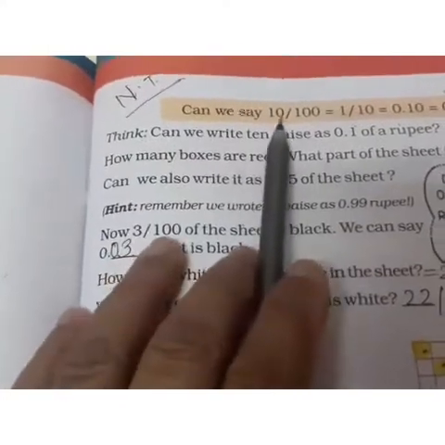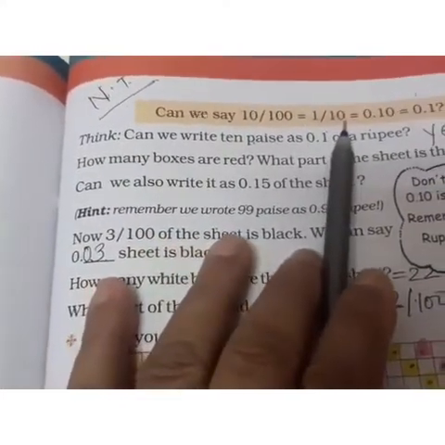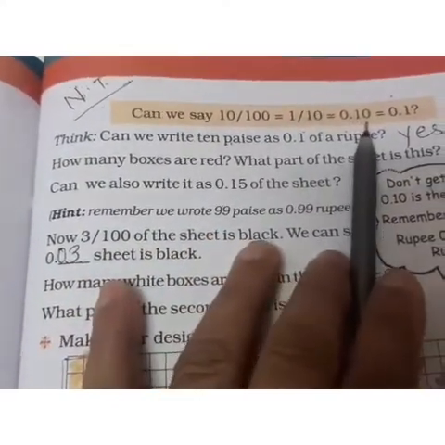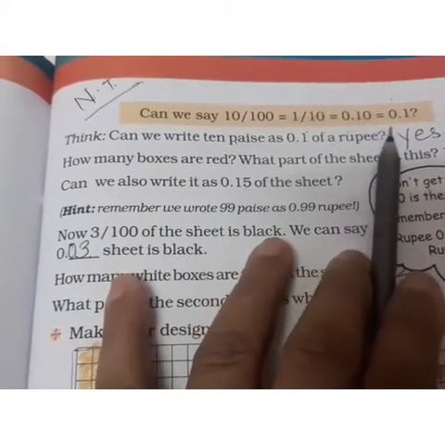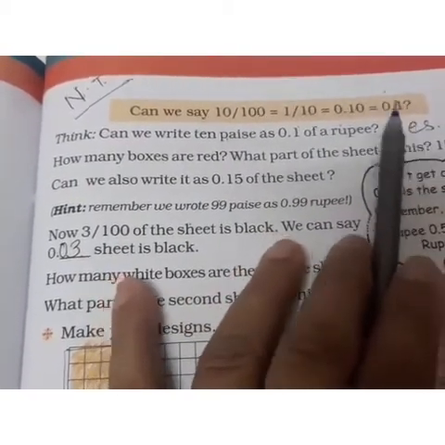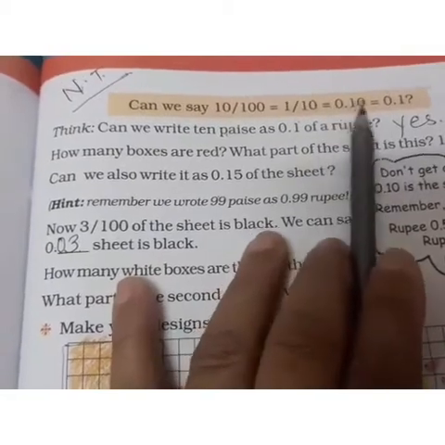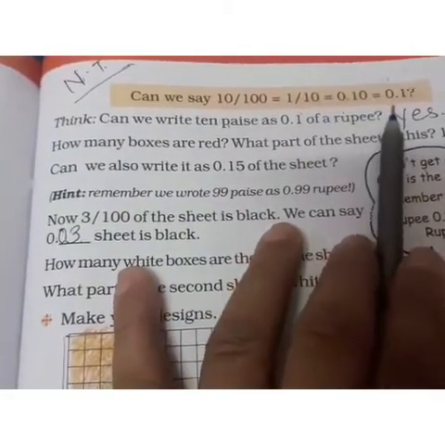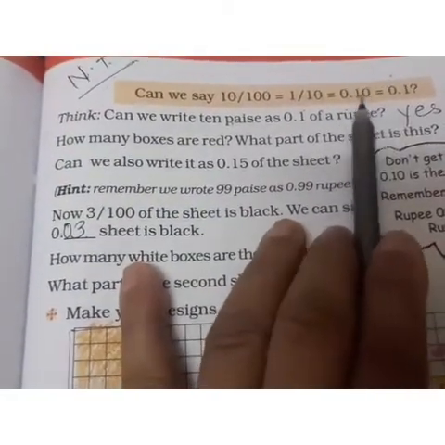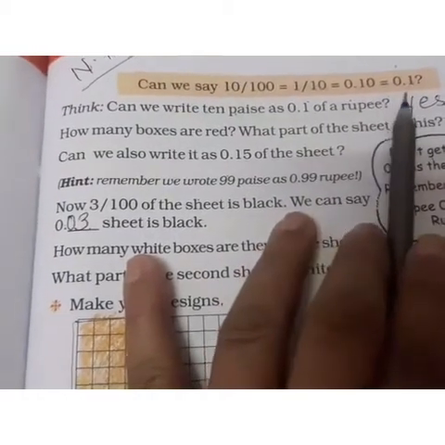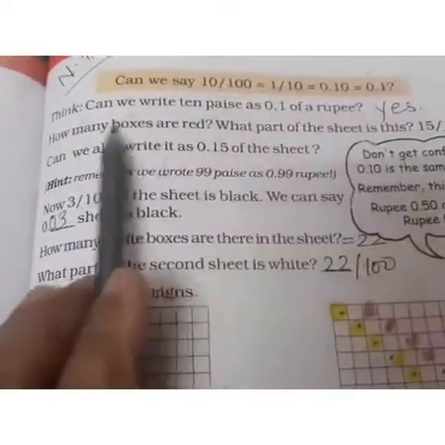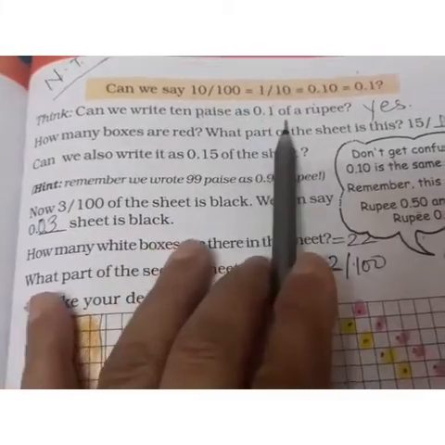We can say that 10 upon 100 is equal to 1 upon 10, which is equal to 0.1. Yes, we can say it like this. 0.10 is always equal to 0.1. There is no need of writing this 0 in the end. It is equal to 0.1. We can write 10 paisa as 0.1 rupee.